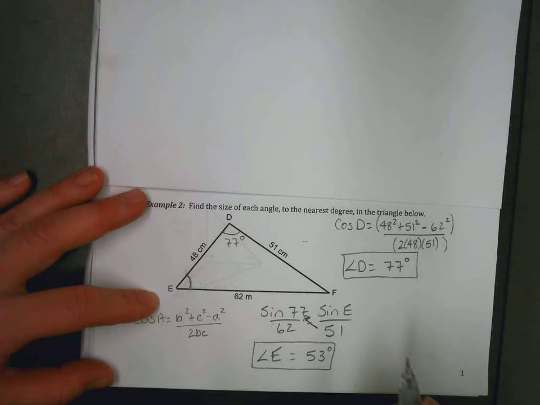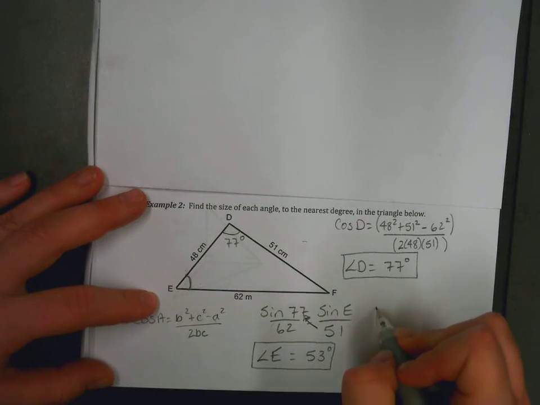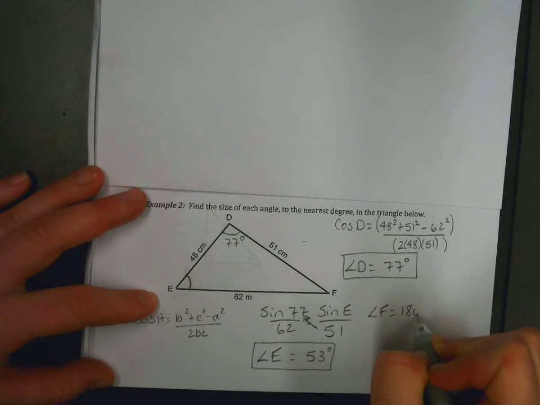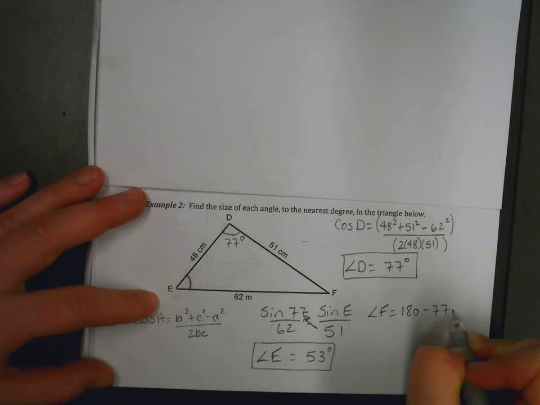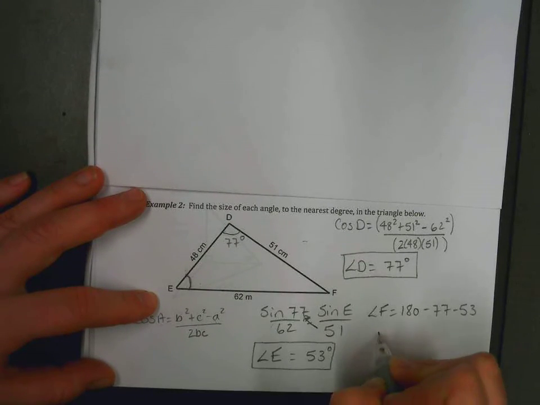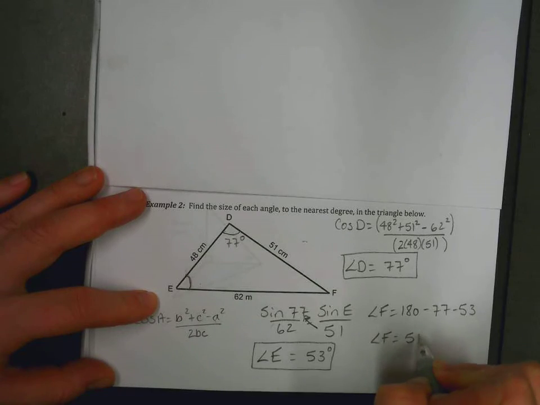Okay, and then lastly, angle F, we can simply take 180 degrees and subtract our other two angles. And angle F should work out to be 50 degrees.